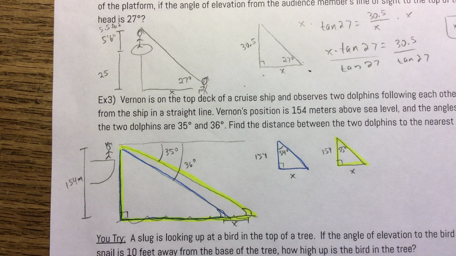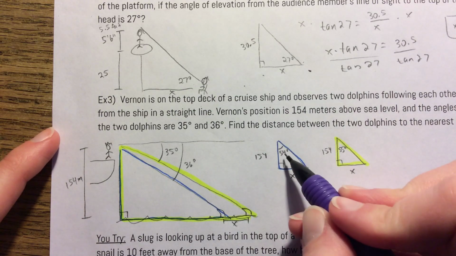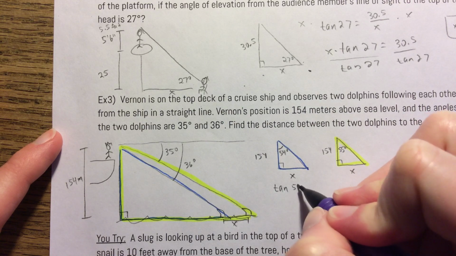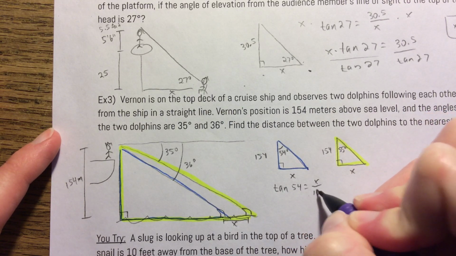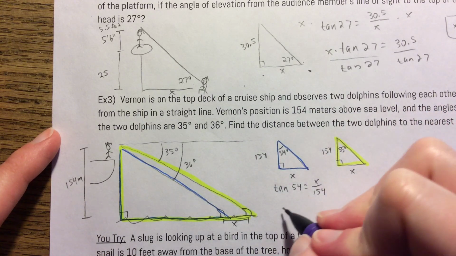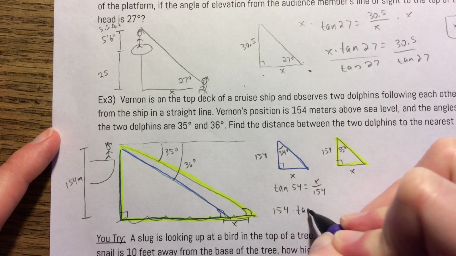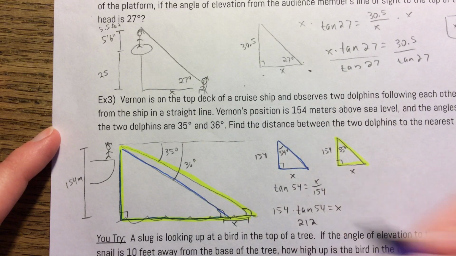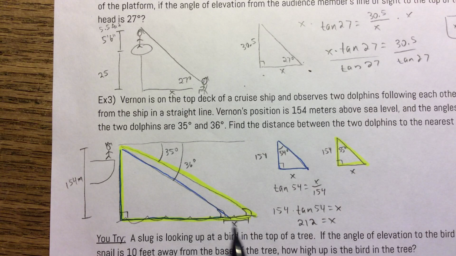So now on both of these, I'm going to set up little trig equations. So to find x here, I have opposite and adjacent again. Now, these three examples all use tangent. That doesn't necessarily mean they will always use tangent. Just be aware of that. So if I do 154 times the tangent of 54, that gives me 212 to the nearest. So this length along here is 212. That's what we just found.